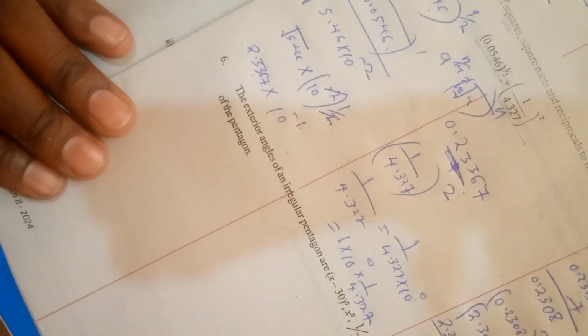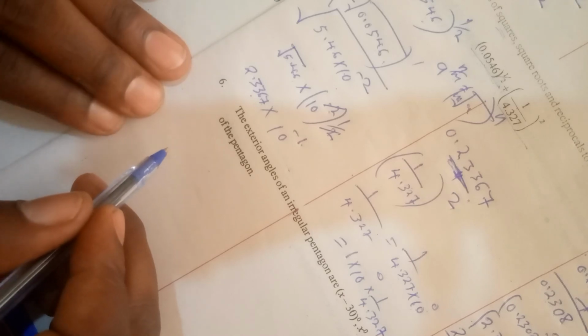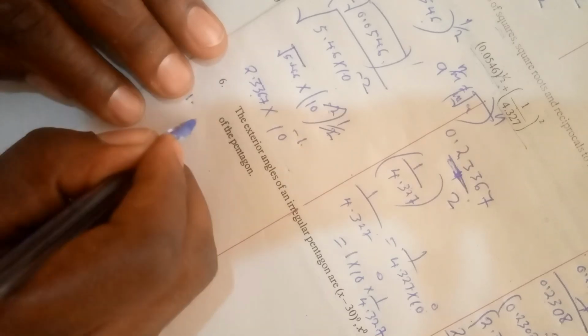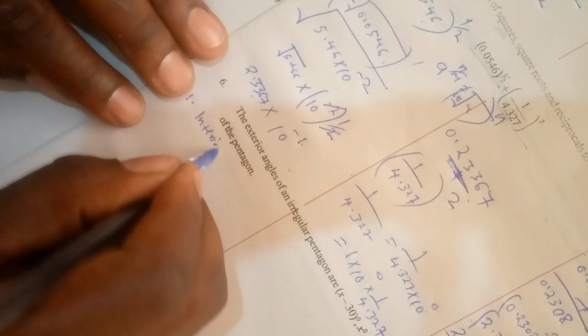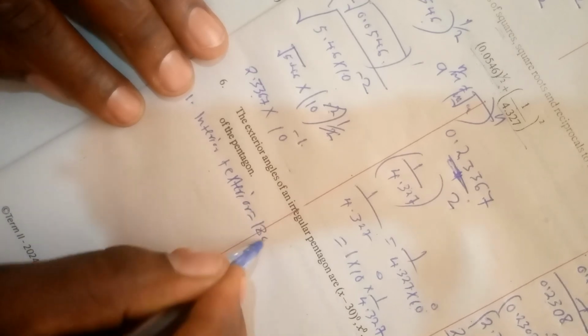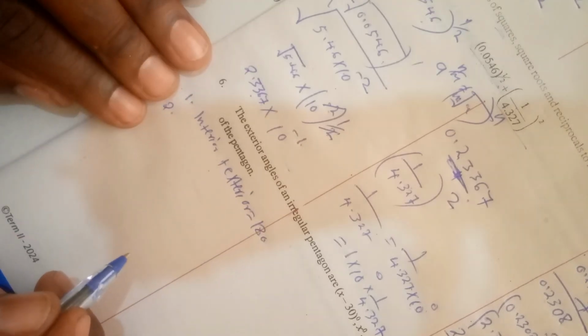Now, here we have 3 rules in this topic of exterior angles of polygons. Rule number 1 is saying that interior plus exterior is equal to 180. Rule number 2, sum of interior angles.